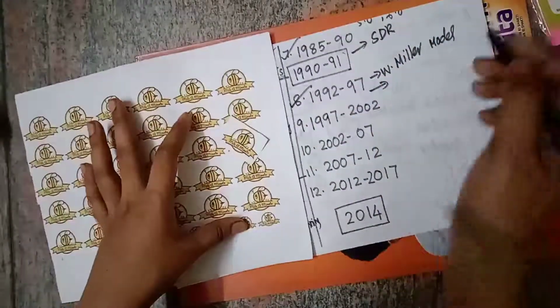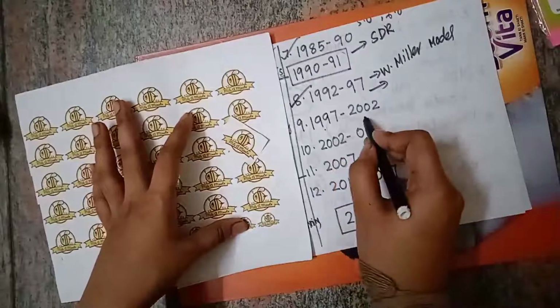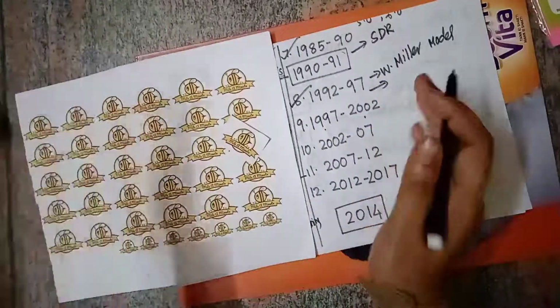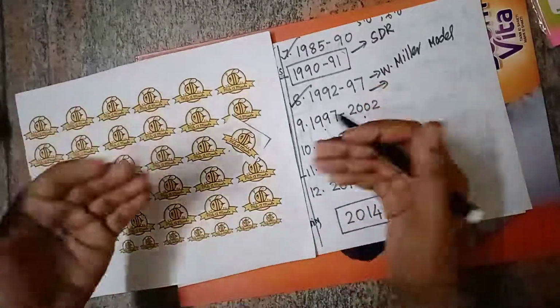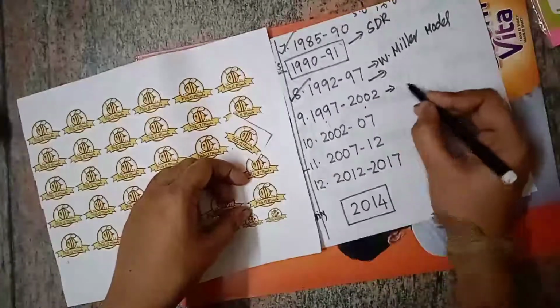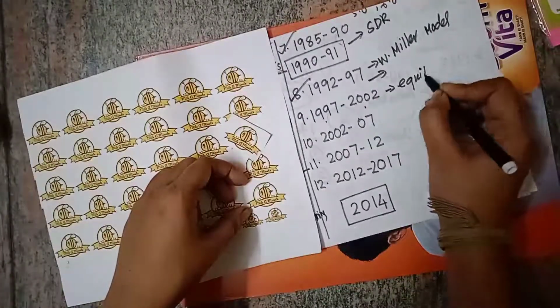Then we have the 9th 5-year plan. The period is from 1997 to 2002. During this period, the objective is development with social justice and equity. So what is this equity? Equity and equality are different.